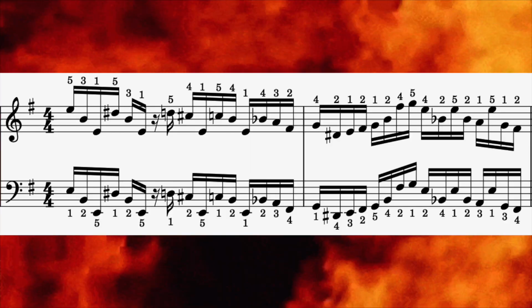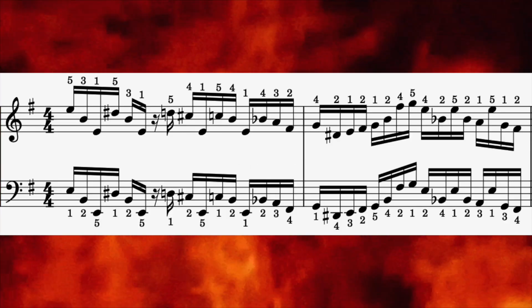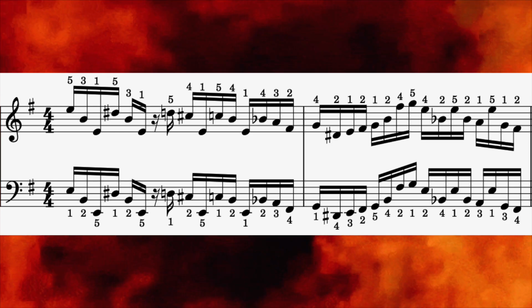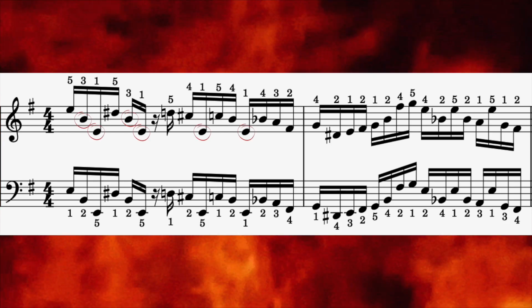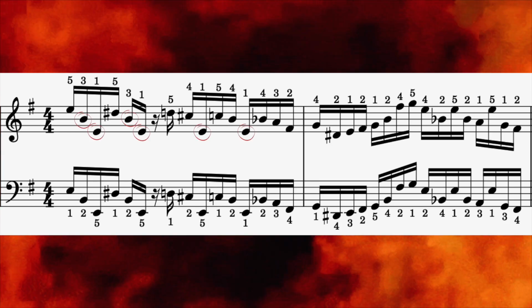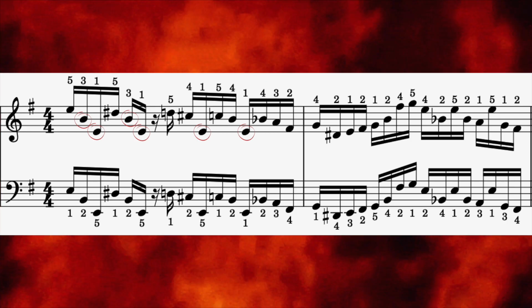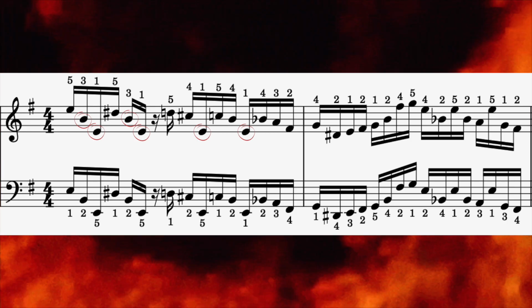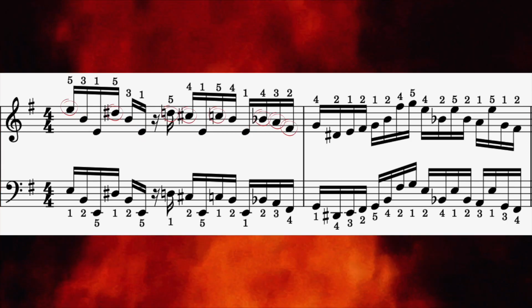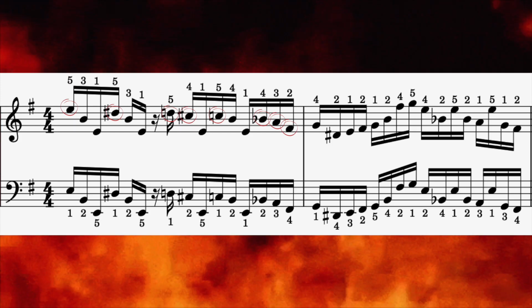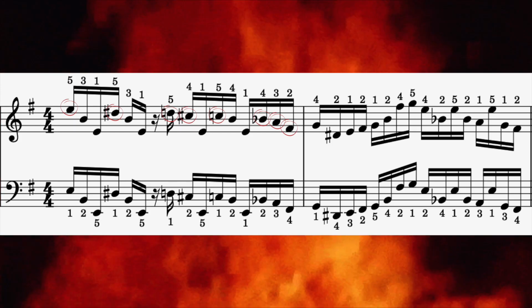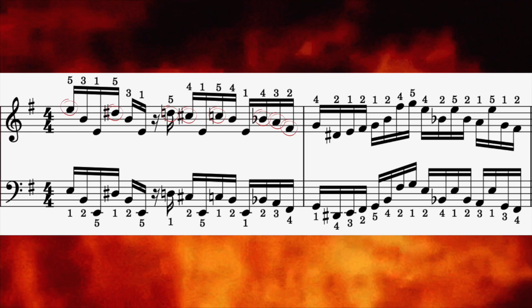The hands double each other just an octave apart. The first measure has a sort of hidden melody. These notes are repeated and leap away from all the higher notes. So I'm going to say that these notes are not part of our hidden melody. These notes are our hidden melody. It goes down chromatically from E to A, then skips down to an F sharp.